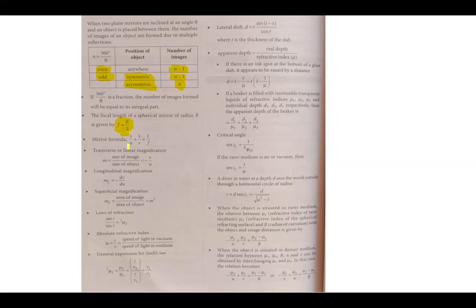Next, the mirror formula: 1 by v plus 1 by u is equal to 1 by f, or 1 by u plus 1 by v is equal to 1 by f. Next, the linear magnification, that is nothing but size of the image by size of the object, that is minus v by u.